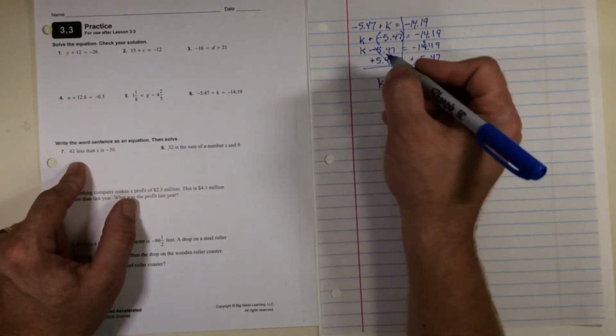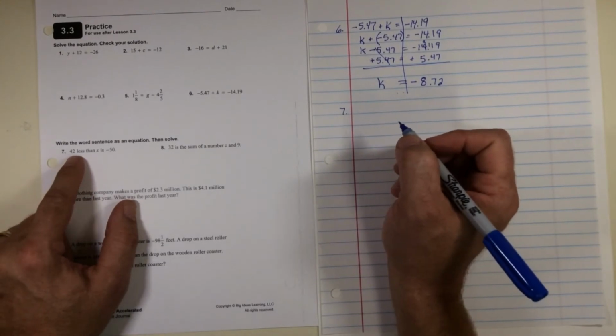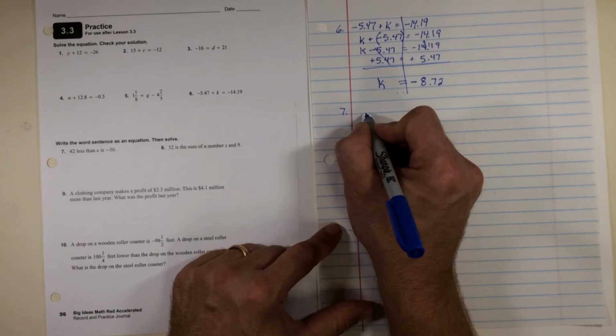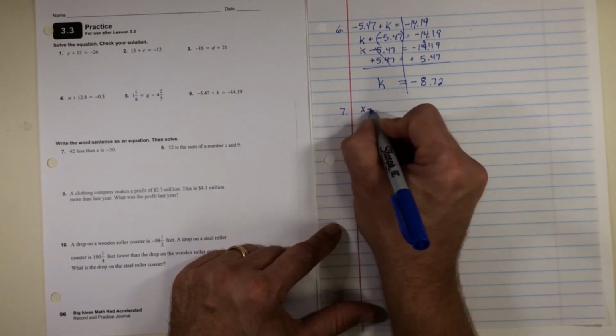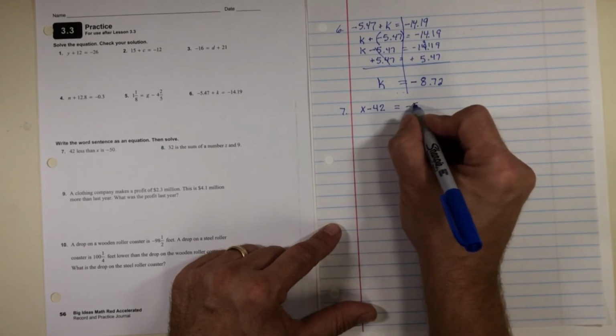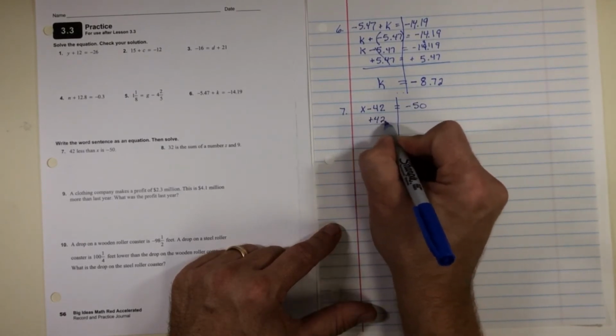So for number 7, 42 less than x is negative 50. 42 less than x is actually x minus 42 is negative 50. Add 42 to both sides.